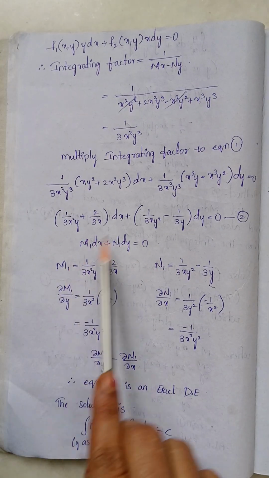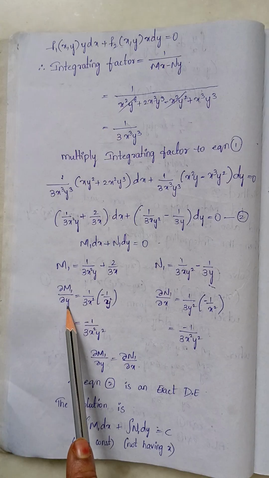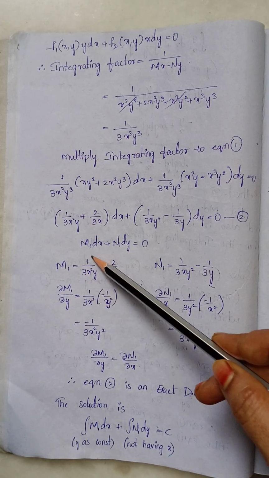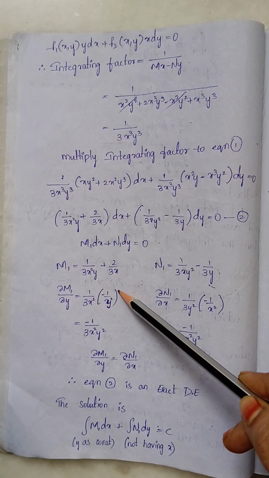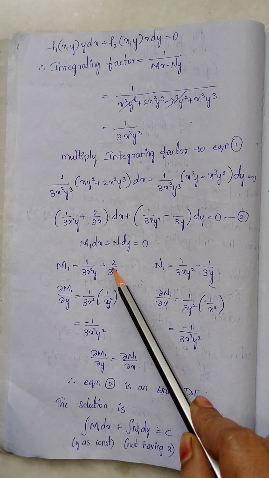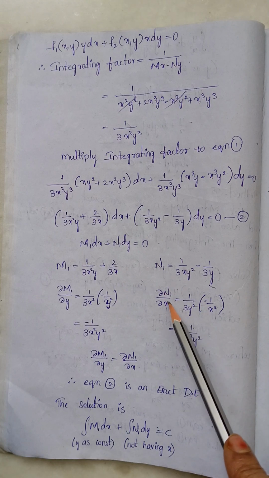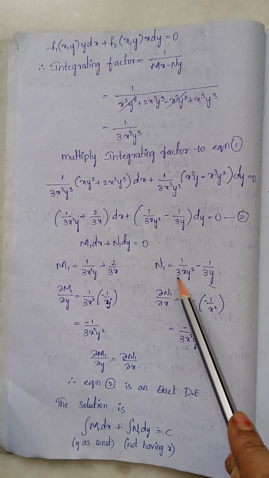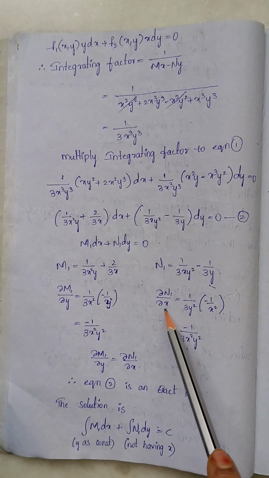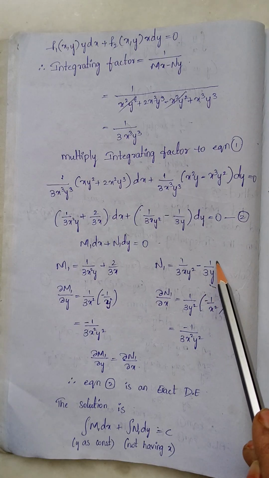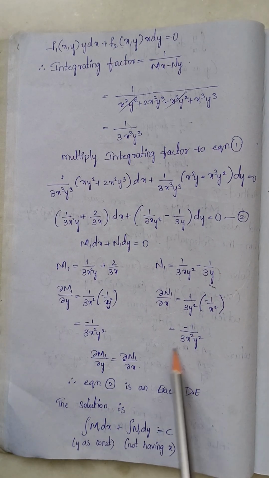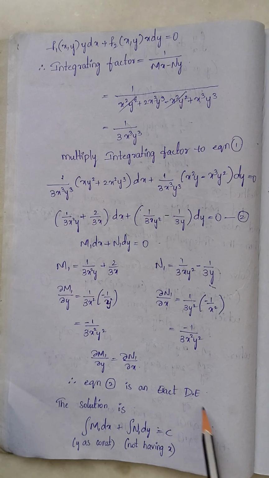Now take M1 and N1 and find ∂M1/∂y. With respect to y, 1/(3x²) is constant as it is, the derivative of 1/y is -1/y². Again with respect to y, this total is constant and the derivative of a constant is 0. Similarly ∂N1/∂x: 1/(3y²) is constant, the derivative of 1/x is -1/x², and with respect to x this total is constant whose derivative is 0. So both are equal. Now it is an exact differential equation.